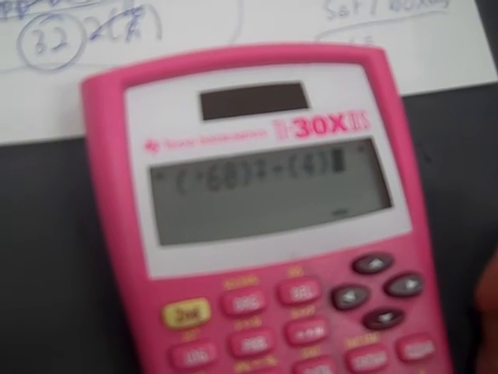Okay, then I got to figure out my square root, so I know what number to add or subtract with the 60. So I go second, double the parentheses, negative 60 squared minus 4, 16, 1, and I got 59.46.